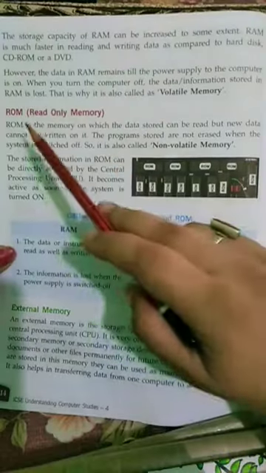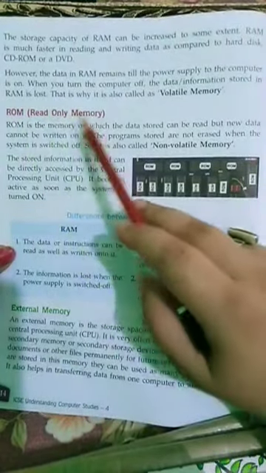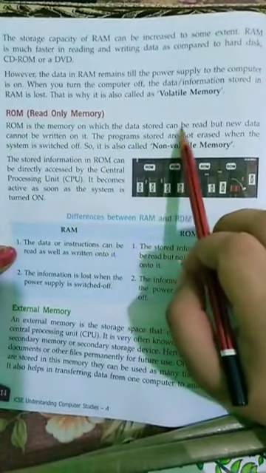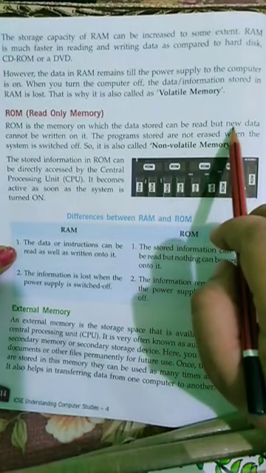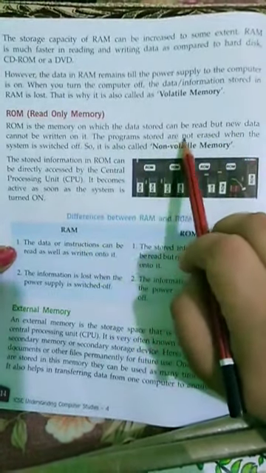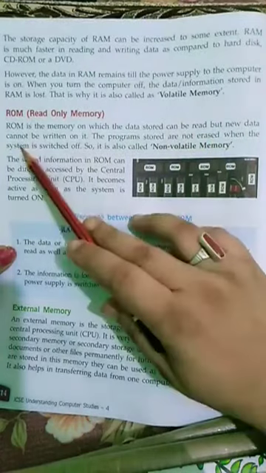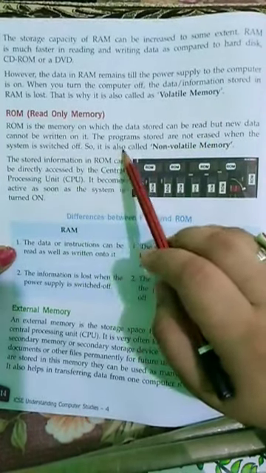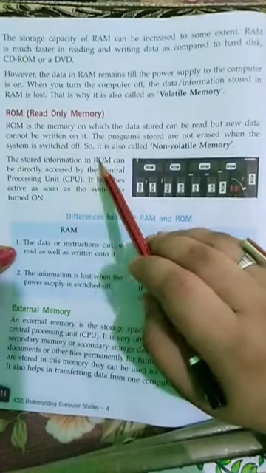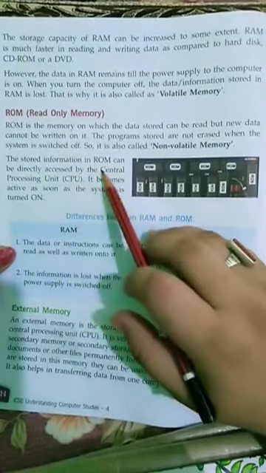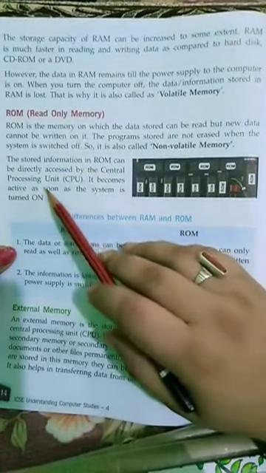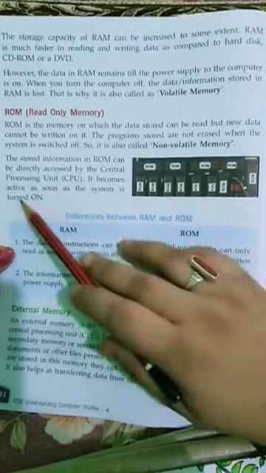Next topic is ROM, read-only memory. ROM is the memory on which the data stored can be read but new data cannot be written on it. The programs stored are not erased when the system is switched off. So it is also called non-volatile memory. The stored information in ROM can be directly accessed by the central processing unit, CPU. It becomes active as soon as the system is turned on.